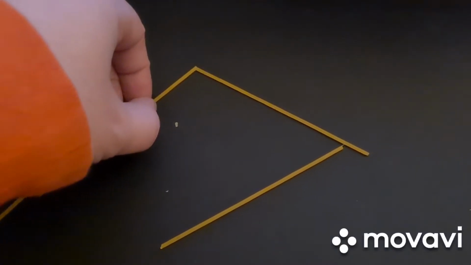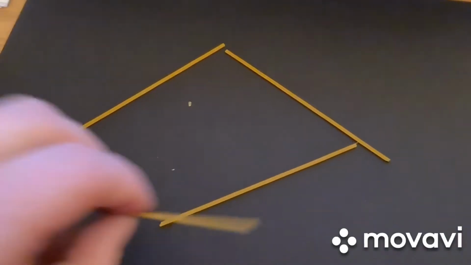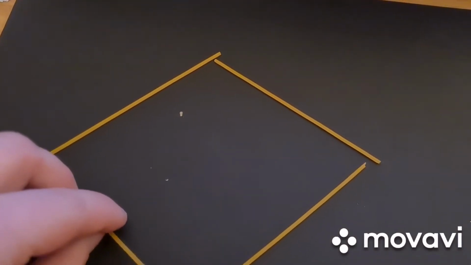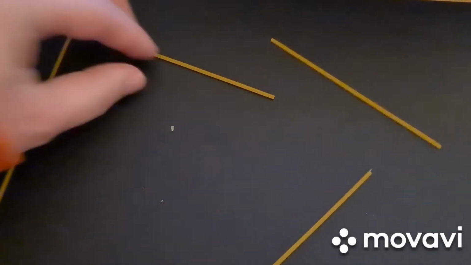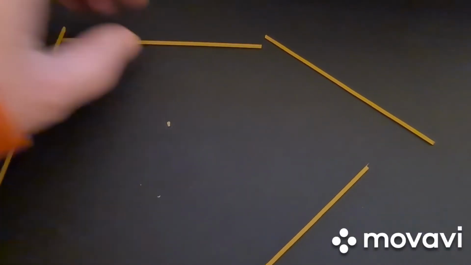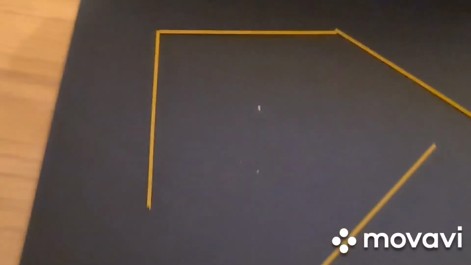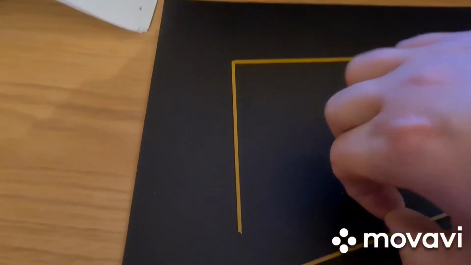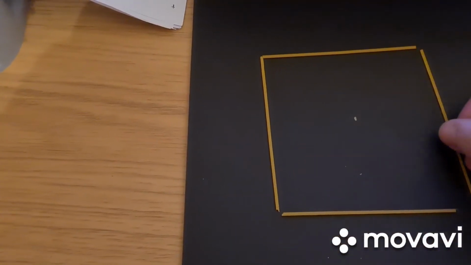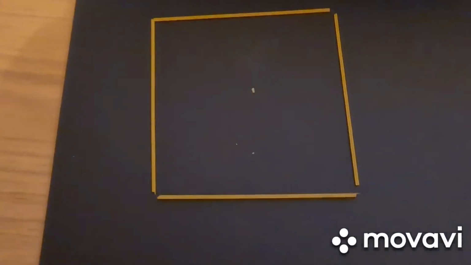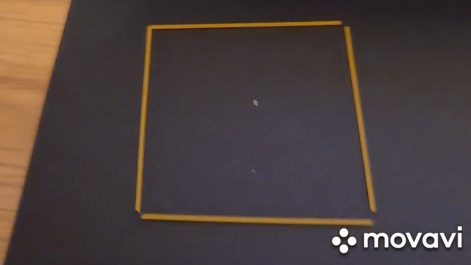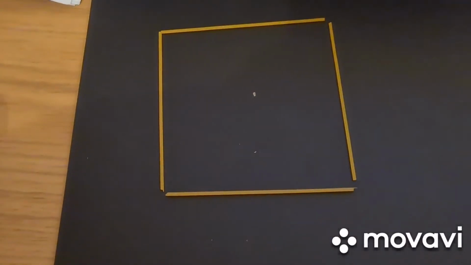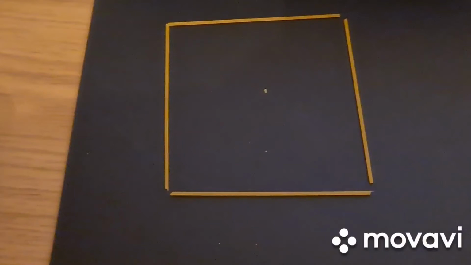Okay, if I give my shape 4 sides, it's a bit tricky to get the pasta to behave when I'm using one hand for my camera. But if I give my shape 4 sides, then that's going to be a square. Ish. But again, I can't make those sides meet without creating a corner. So because it has 4 sides, it has 4 corners.